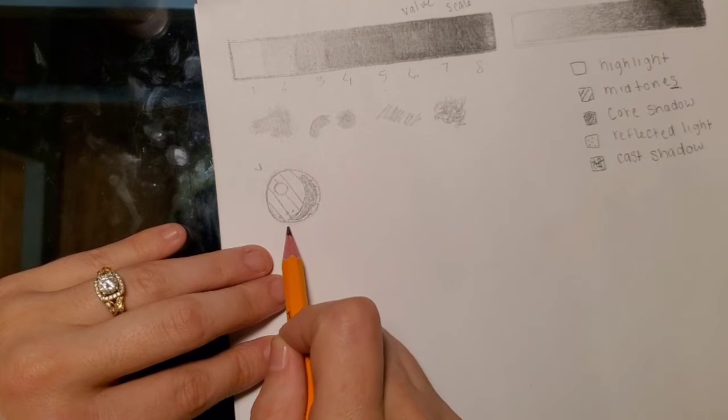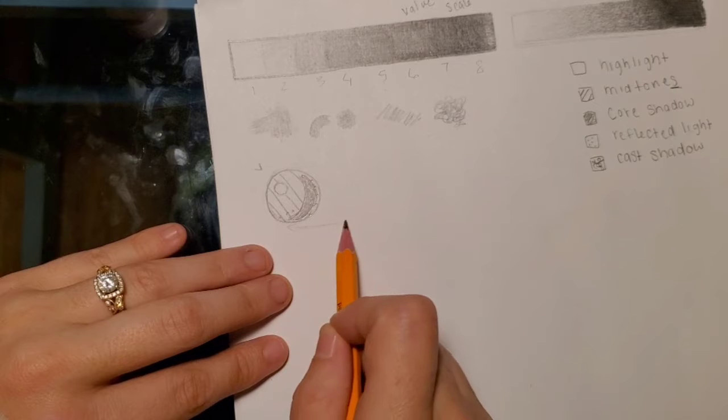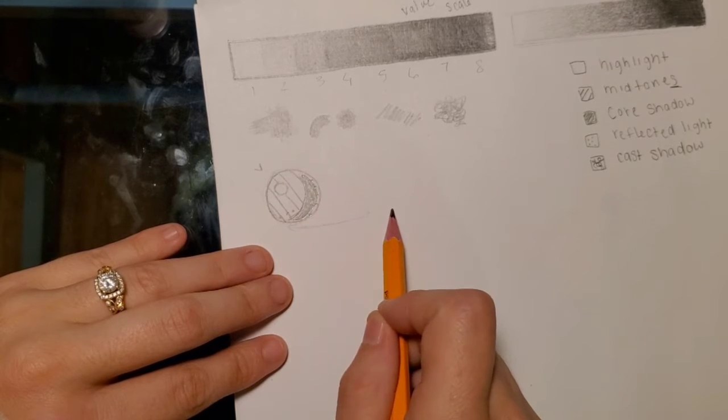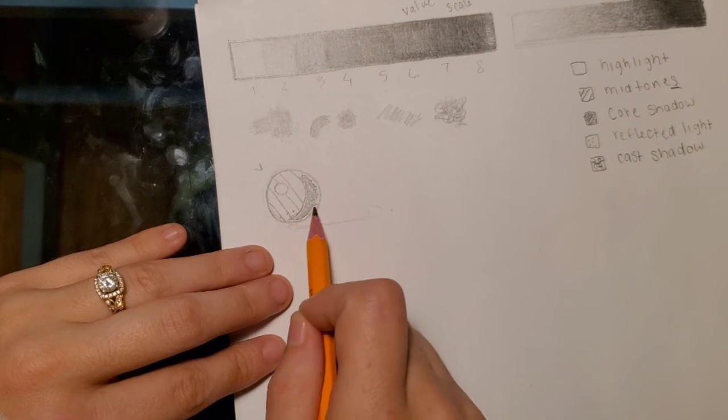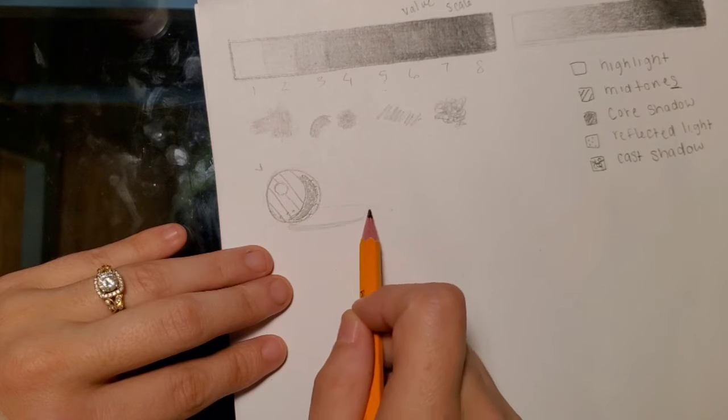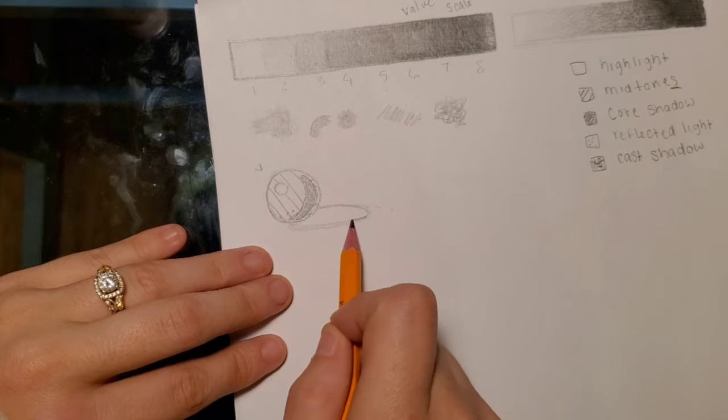So starting at the bottom, because our object is sitting on the surface and there's shadow underneath it, kind of visualize how long that shadow should be and sketch an ellipse shape for your shadow.